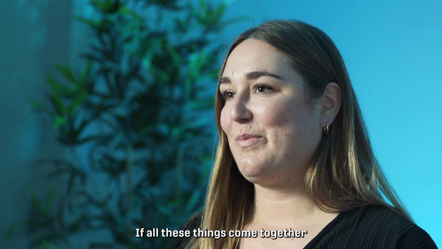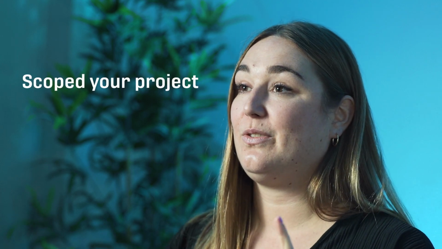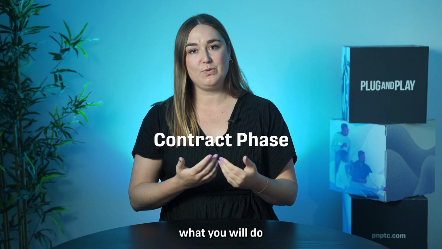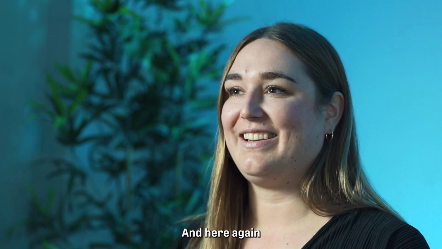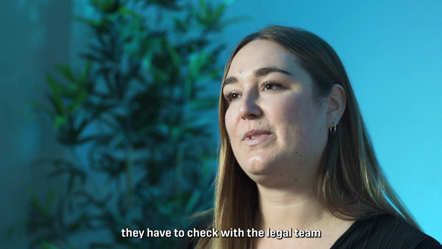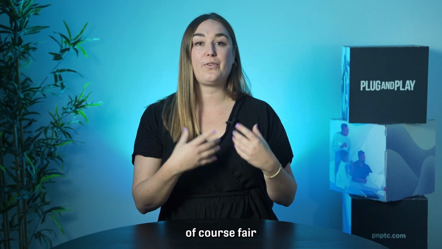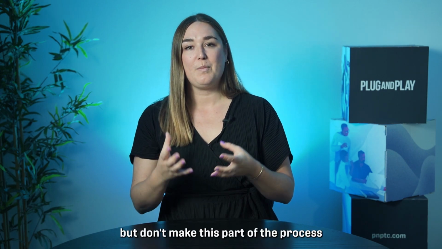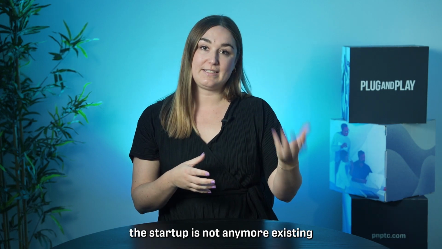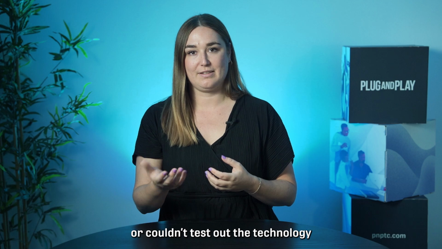If all these things come together, you know already you signed your NDA, you scoped your project, you planned your project plan, you know where to do this, and you know the budget. You go into a contract with the startup to really agree on what you will do and what the plan is. And here again, like with the NDA, don't overwhelm the startup with a huge contract they have to check with the legal team. Go in easy, of course fair, and of course also protected, but don't make this part of the process so long that at the end the startup no longer exists because it didn't earn money or couldn't test their technology.